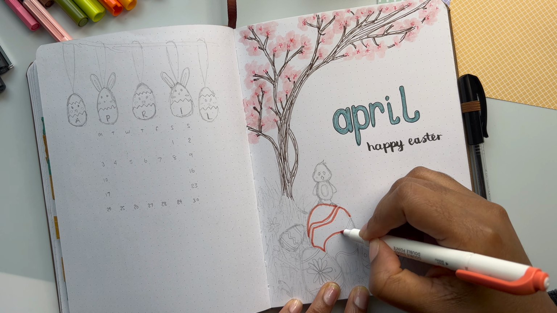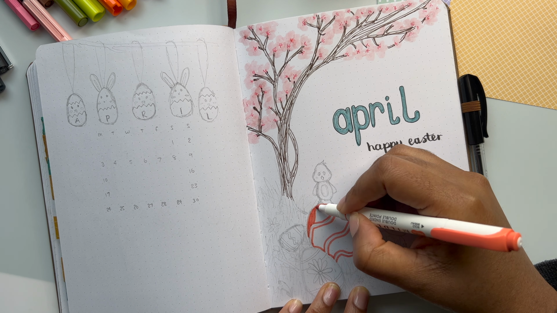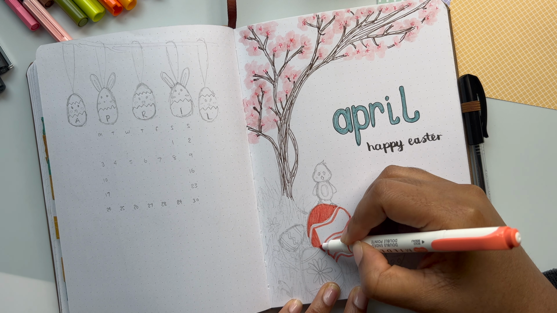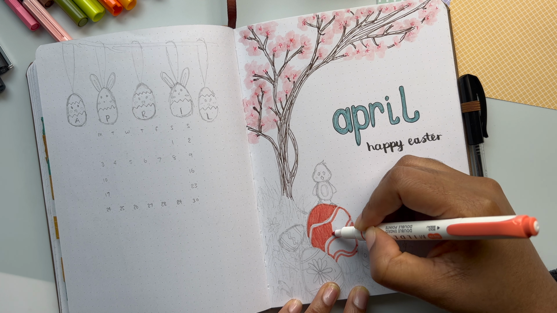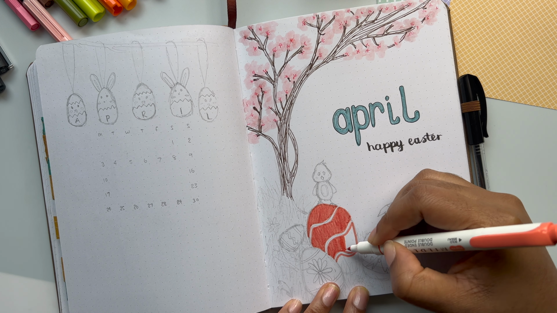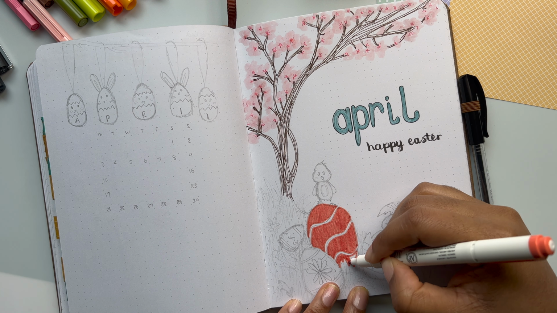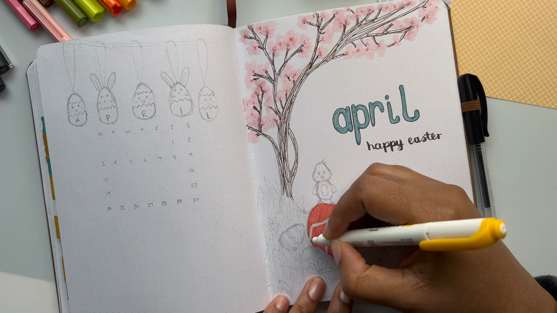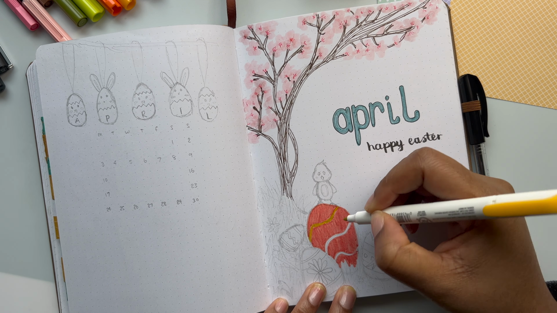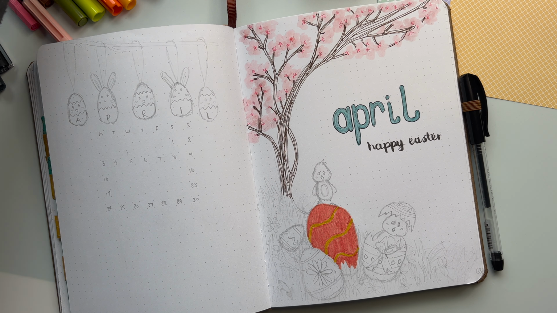Now onto the Easter eggs and everything else that's happening underneath the cherry blossoms. As I mentioned before, I am using lots of bright colours throughout this theme, which just really lighten up my bullet journal, and just lighten me up in general, and hoping that April brings a little bit more sunshine, less rain, just because we're in the UK and we need it. Well, I know I need it.